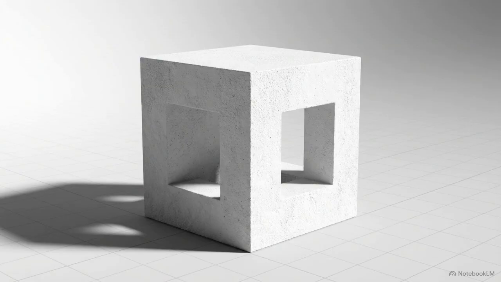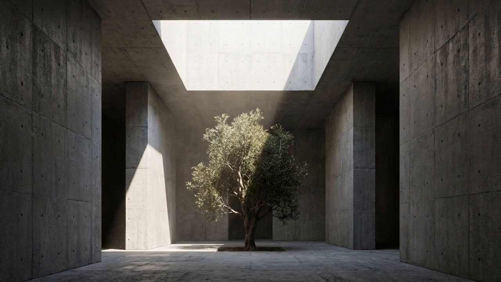The first family is subtractive operations. This is the strategic removal of mass to carve out usable space within a solid block. Removing volume serves strict programmatic purposes. It defines necessary light wells, establishes interior courtyards, and clears definitive circulation paths.